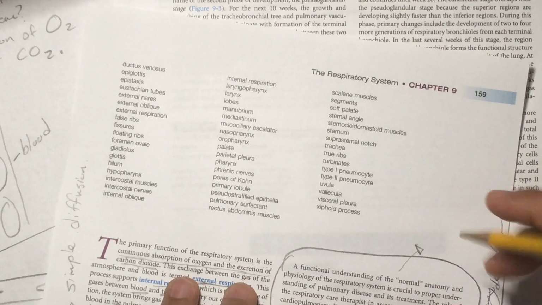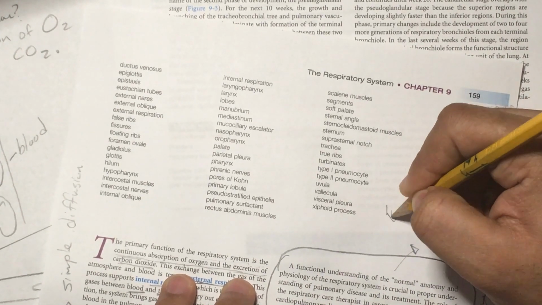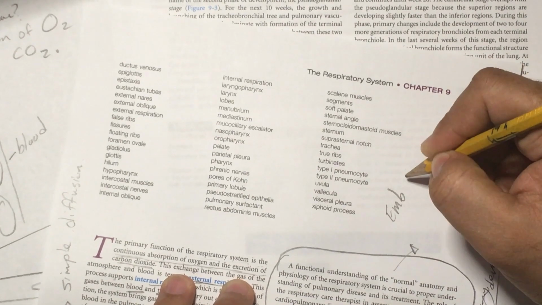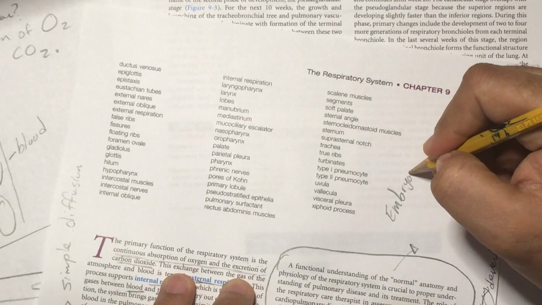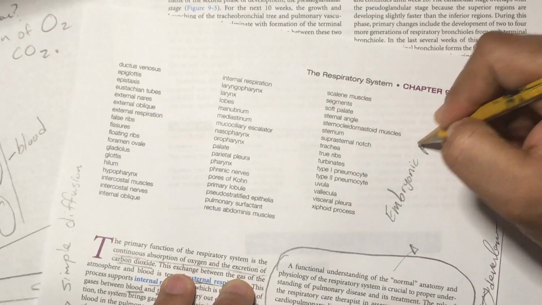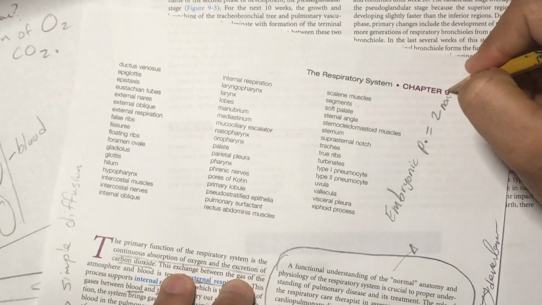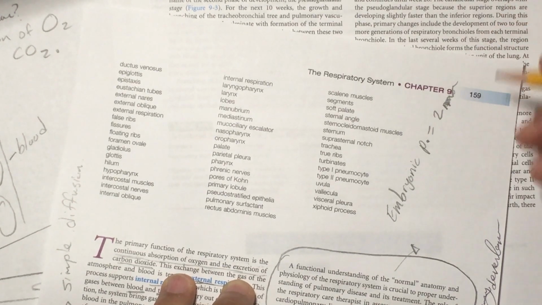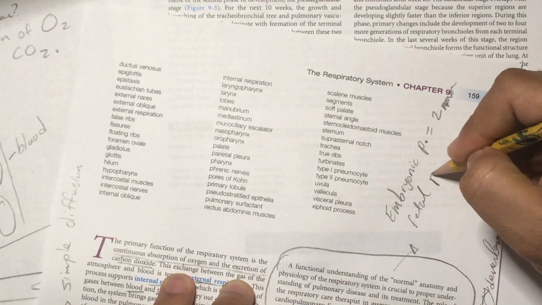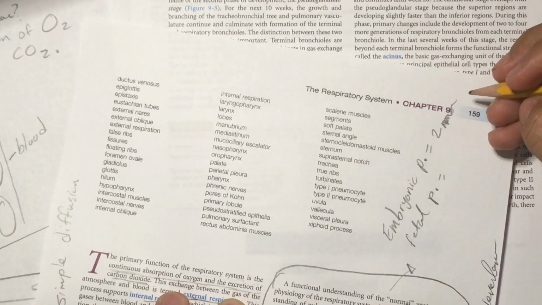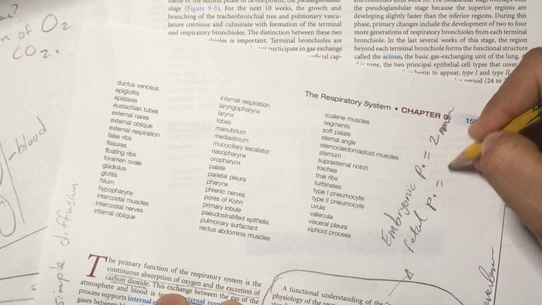I'm gonna go up here and write down embryonic, I'm gonna put a P for period, happens during the first 2 months. And then the fetal period, P for period, is the remaining 32 weeks.